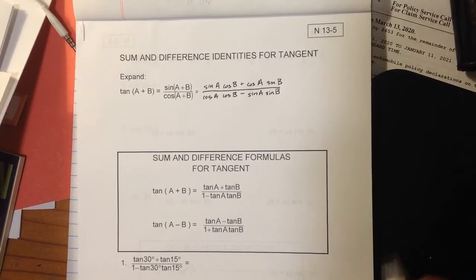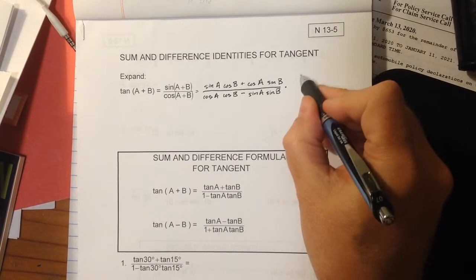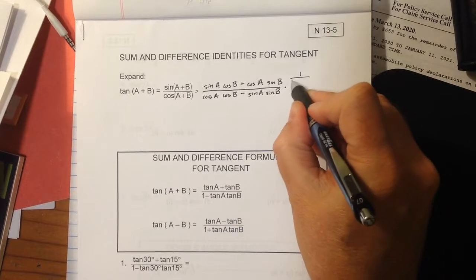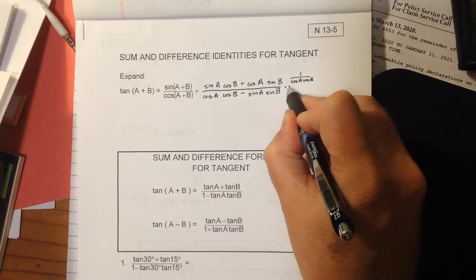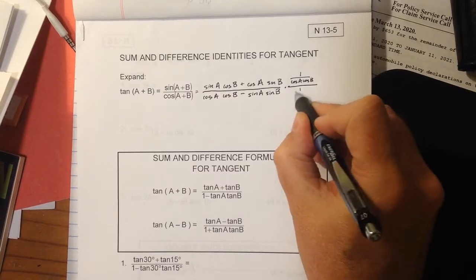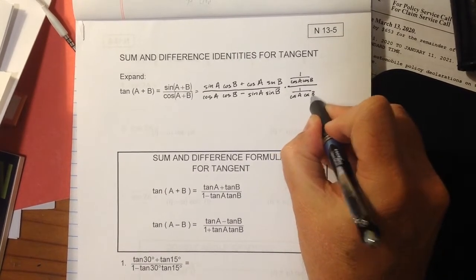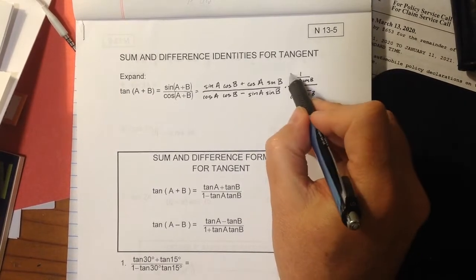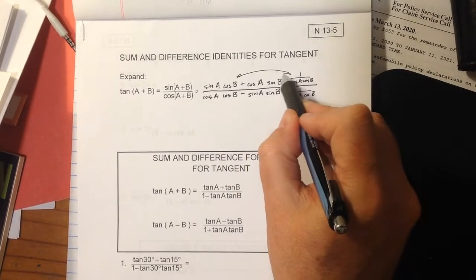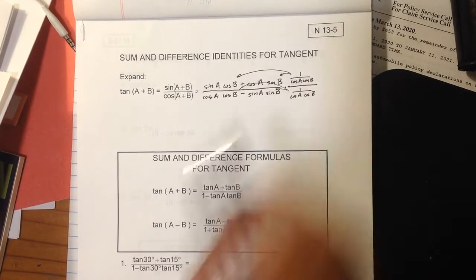And so what we are going to do is multiply this times 1 over cosine a cosine b on top and bottom. So I'm going to distribute this 1 over cosine a cosine b to both terms on top and also to both terms on the bottom.